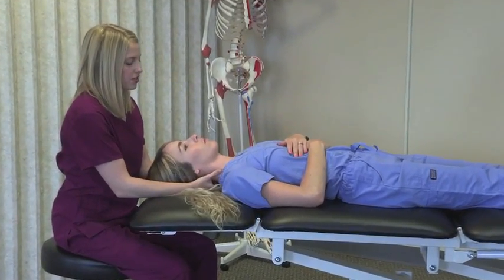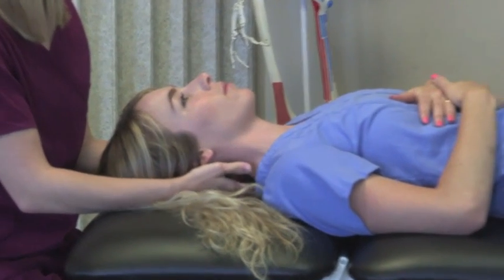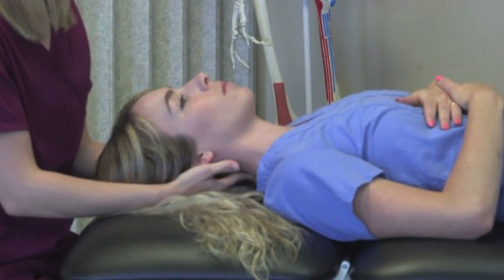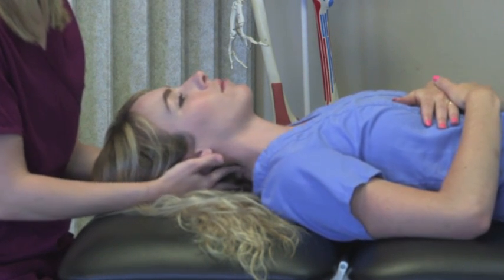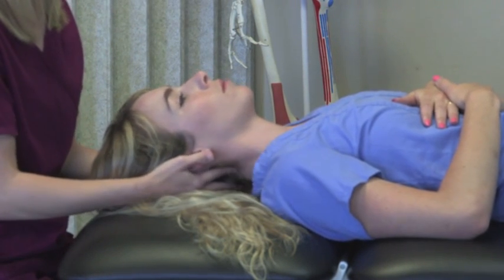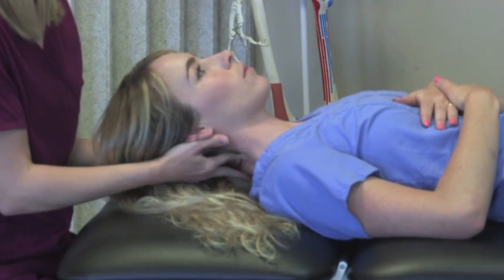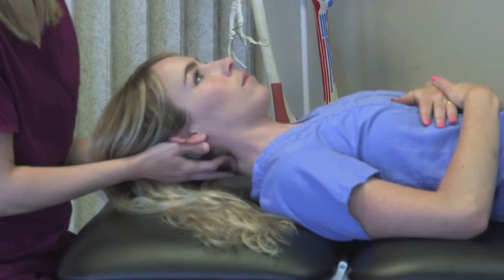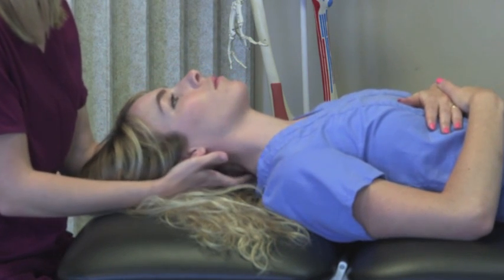We're going to come down to the base of the neck, find that C7 prominence, and then move out laterally. We can check our rotation by pushing straight up to the ceiling, working all the way up the spine. Then we can also check flexion, and then we can check extension.